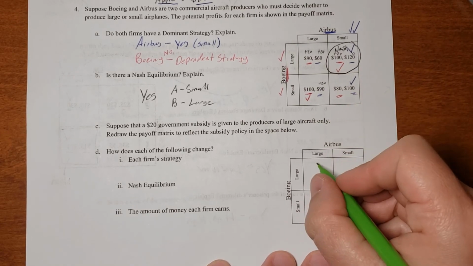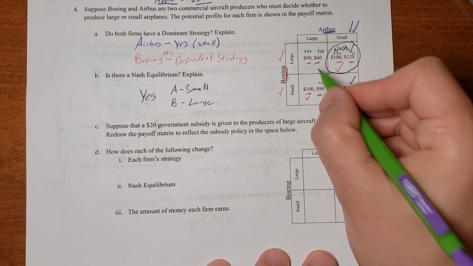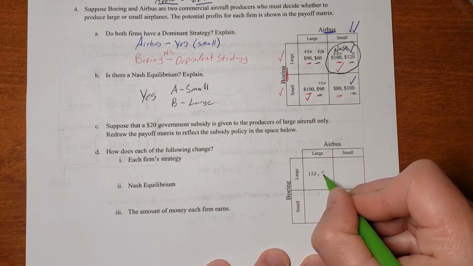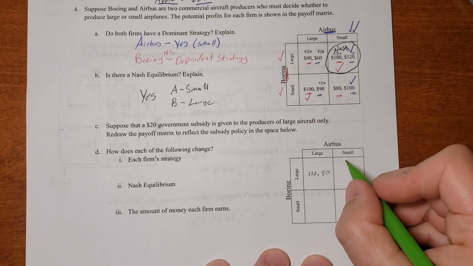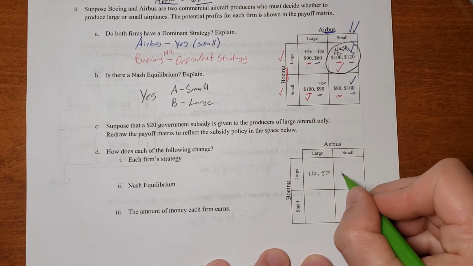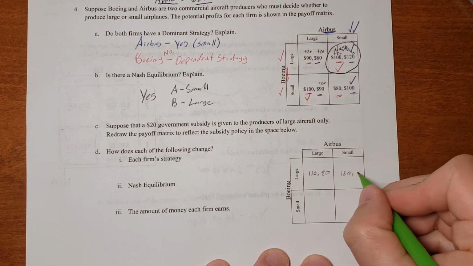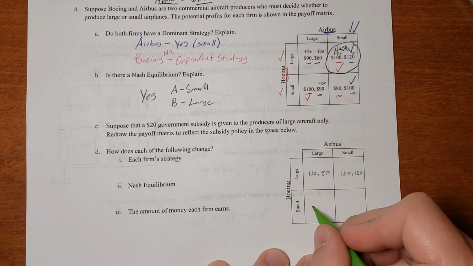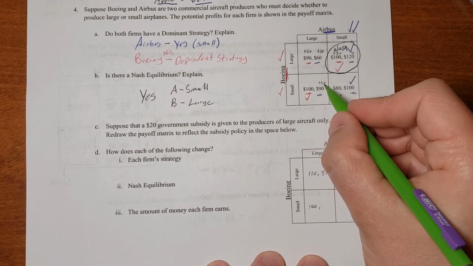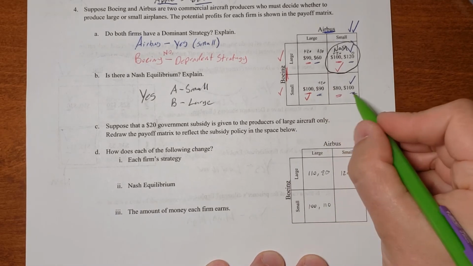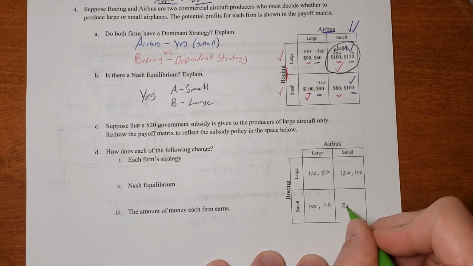So your new numbers, if we add 20 to these numbers, we're going to have 110 and 80. You're going to have 120, because we're adding 20 to 100, and 120. We're going to have 100 still here, but we're going to add 20 to that 90, so we're at 110. And these numbers are going to stay the same.